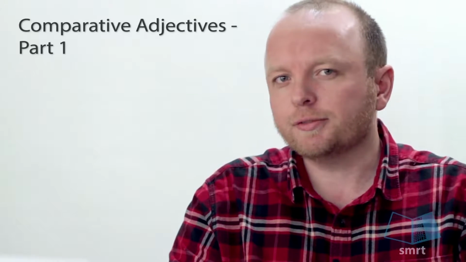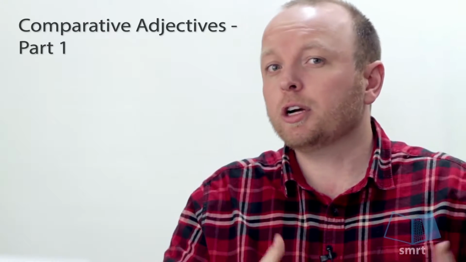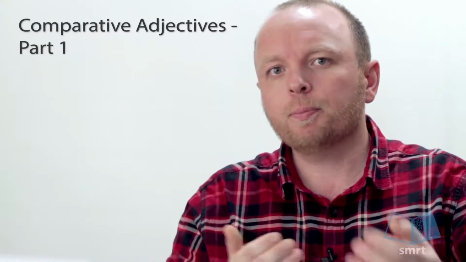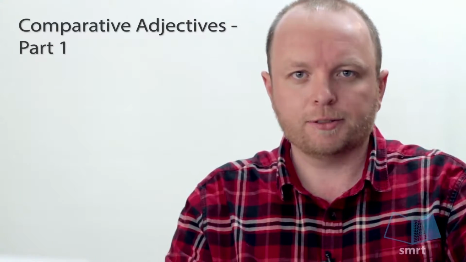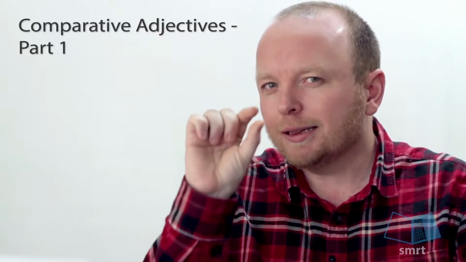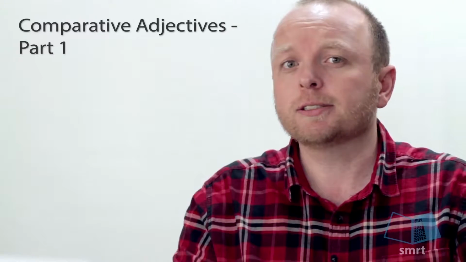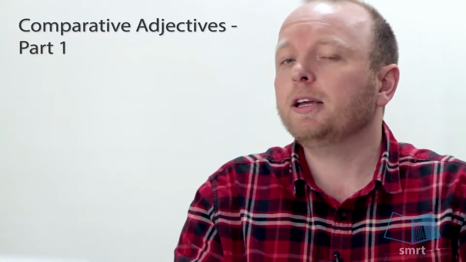Comparative adjectives are adjectives that we use to compare things. And compare means to talk about the differences. Okay? Now, comparative adjectives are little changes to the adjective itself. So we're going to talk about many kinds.